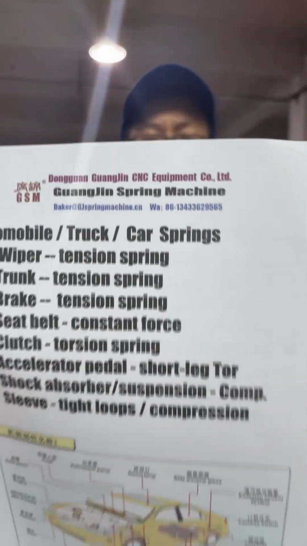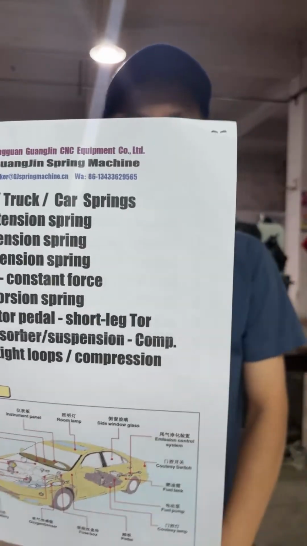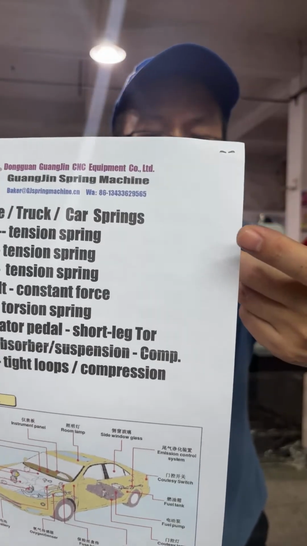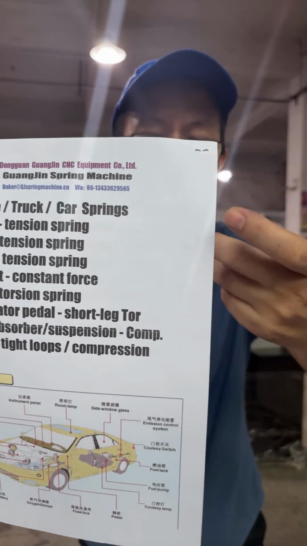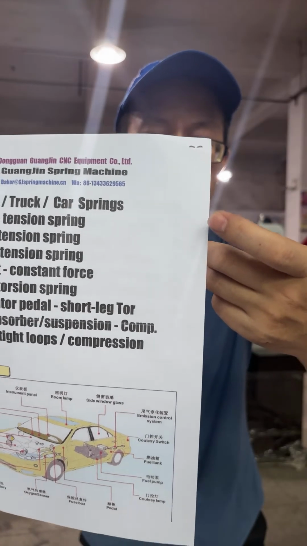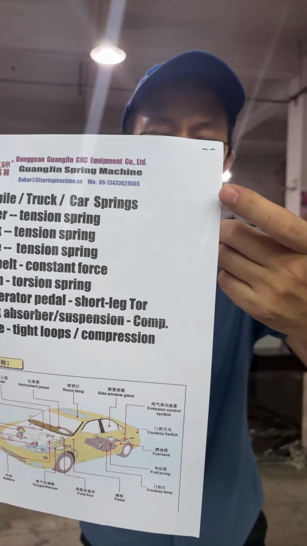This is telling some more further details about the extension spring, especially the using location, using site in every automobile, in every car.